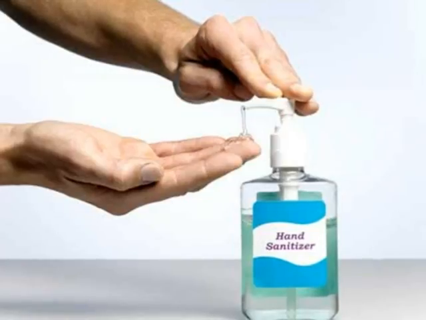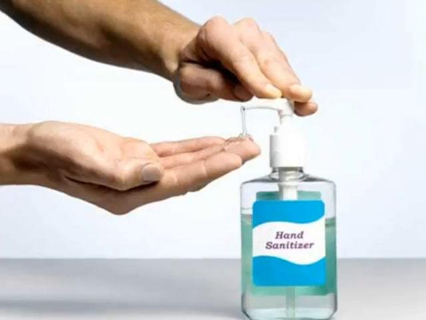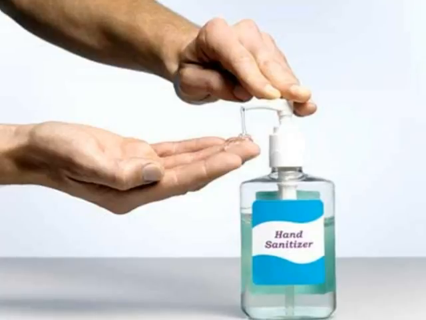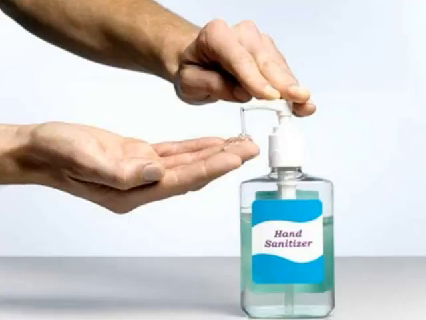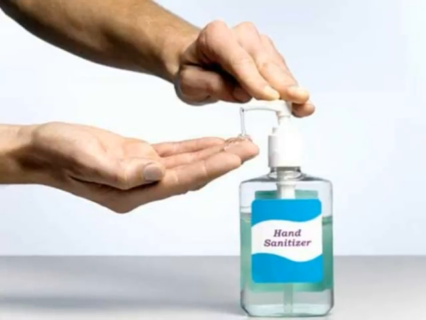Now, as I said at the beginning, this may all seem a little bit remedial. You know, we've all been washing our hands since we were children. But the facts are, nosocomial infections, that is, hospital-acquired infections, are a very serious problem. As healthcare professionals, we have a responsibility not only to protect ourselves, but to protect our patients.